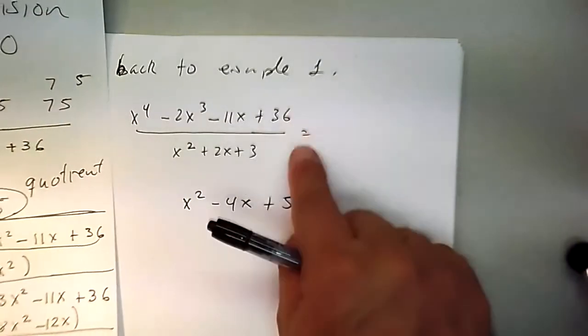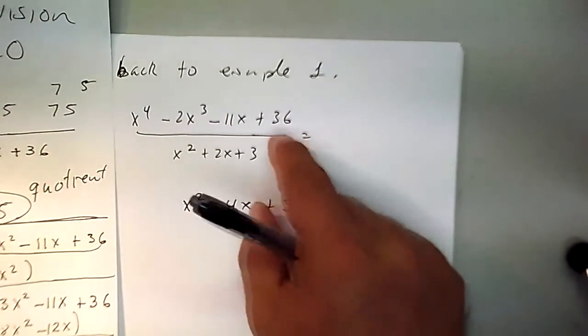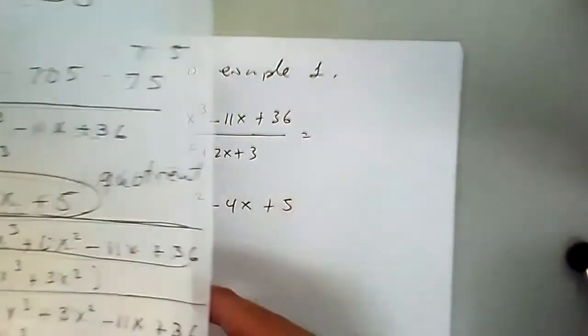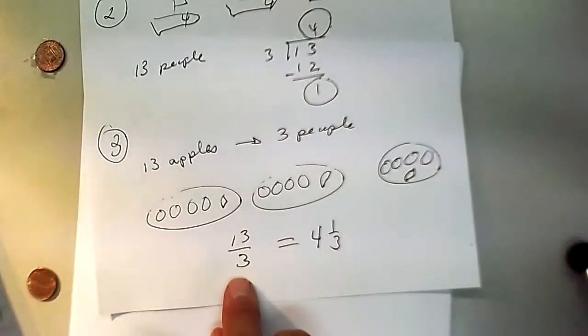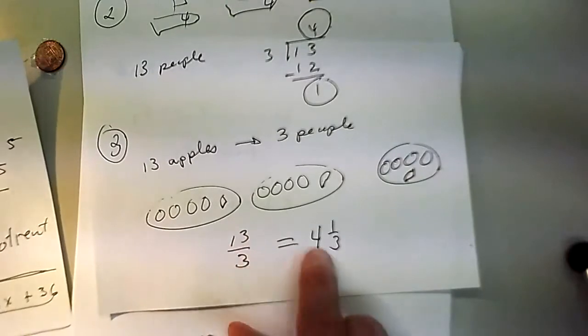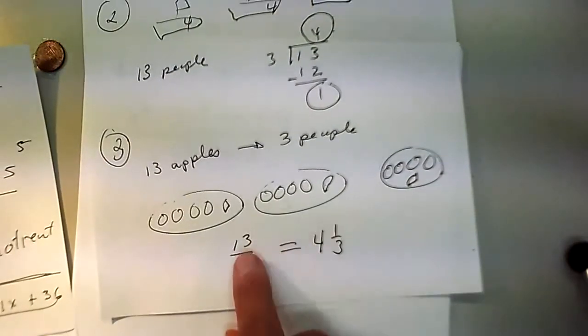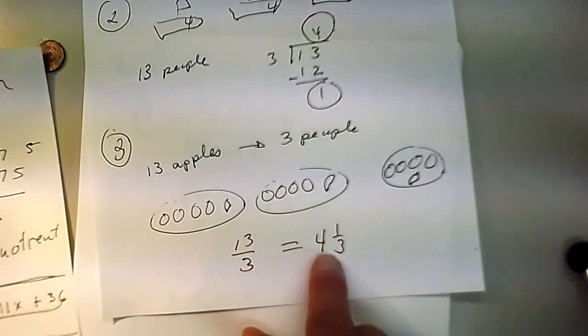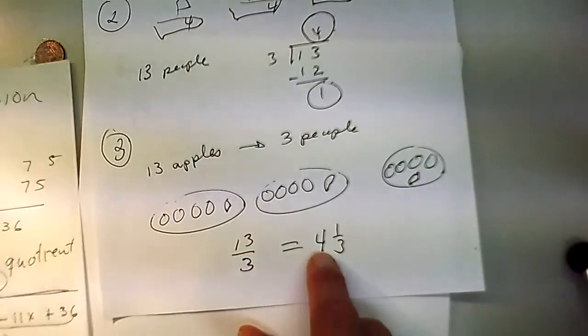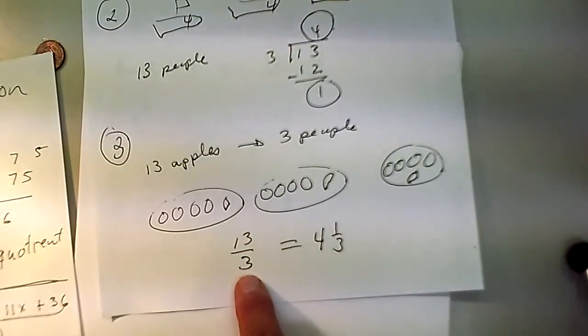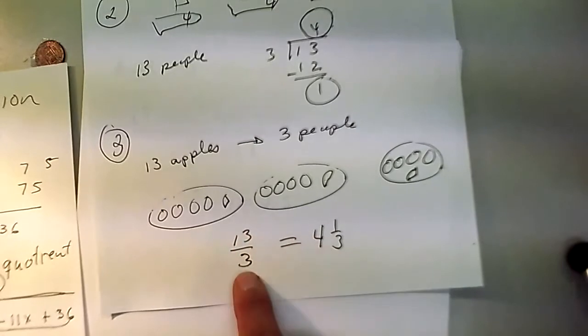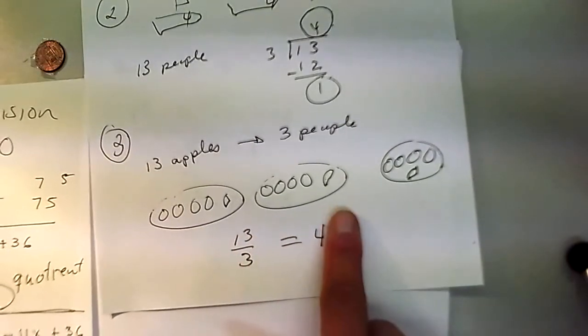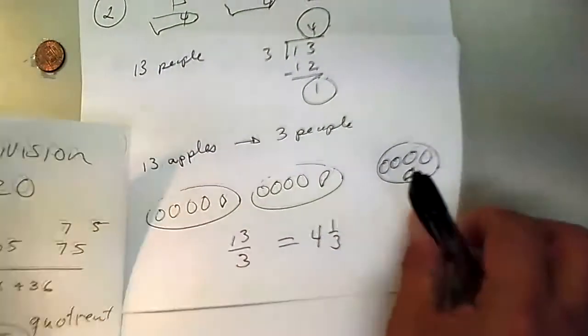But then we have to have an equation, which means this fraction has to be equal to this, just like the 13/3. If I say 13/3 equals 4 without the 1/3, that's not true, because 13/3 is not just 4. If that was the case, 4 times 3 would give us back the 13, but 4 times 3 is 12. So no, we have to have 4 and 1/3.